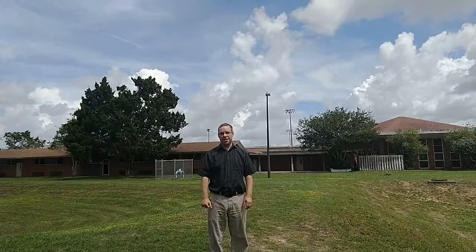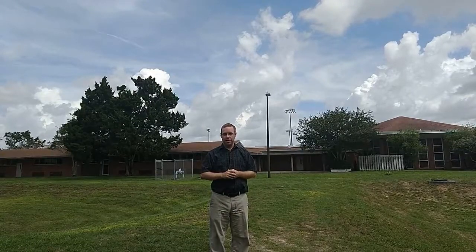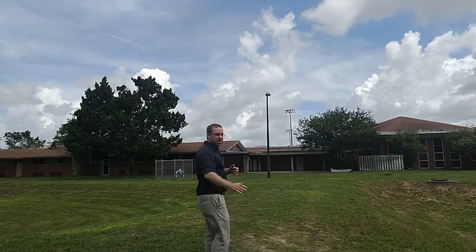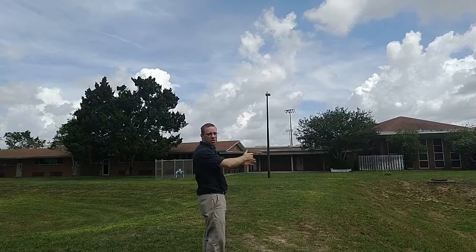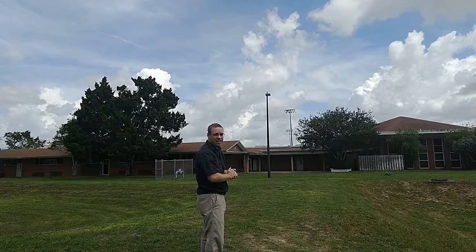But what if there aren't any clouds? How can you tell where the high and low pressure systems are without any clouds? Well, where there aren't clouds, there is wind. So right now, I've got wind coming from the southwest going towards the northeast. So I'm going to turn my back to the wind, southwest, and it's looking to the northeast.